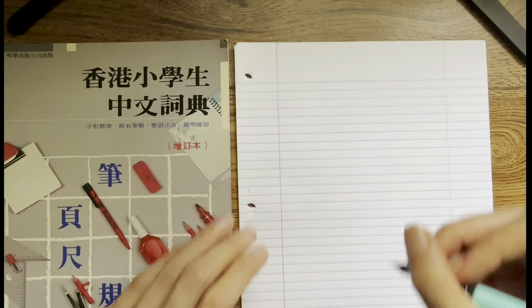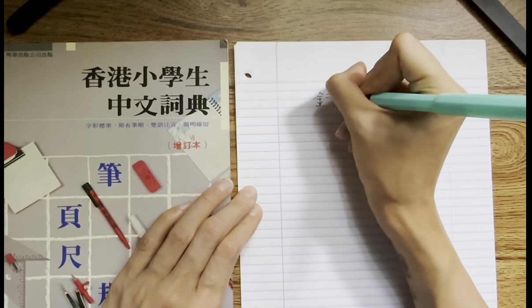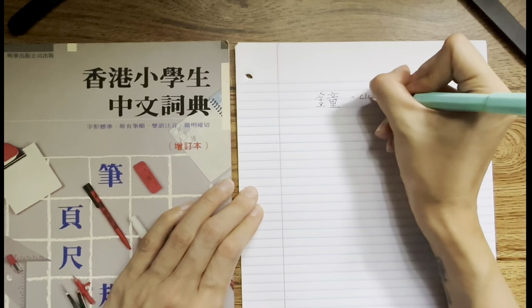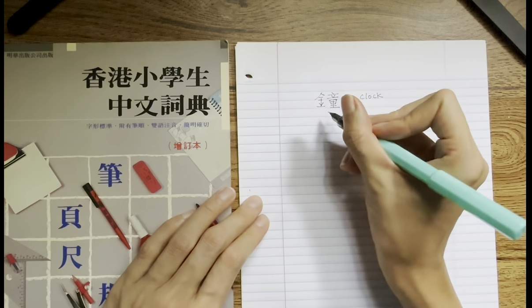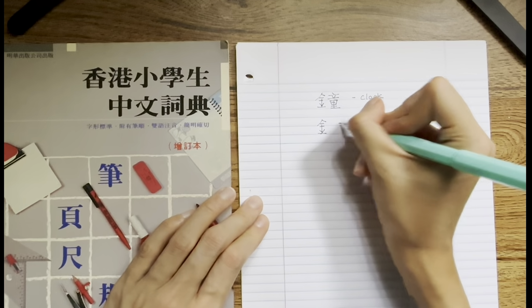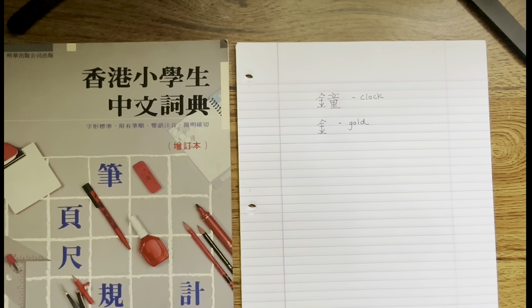So let's say we're looking for zhong, which means clock. Or sometimes you can even refer to it as a watch, depending on the situation. In order to look for it with the index in this dictionary, we need to look up something. For example, we will look at the left side of it, which means gum, which means go in Cantonese.